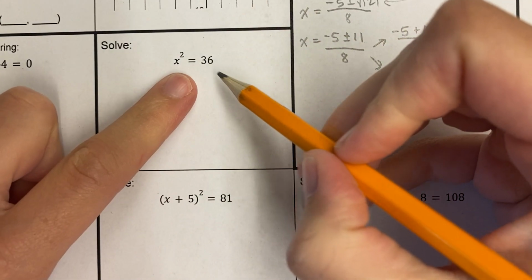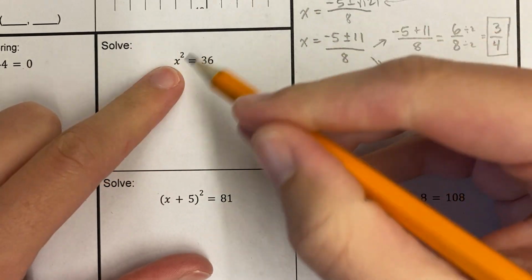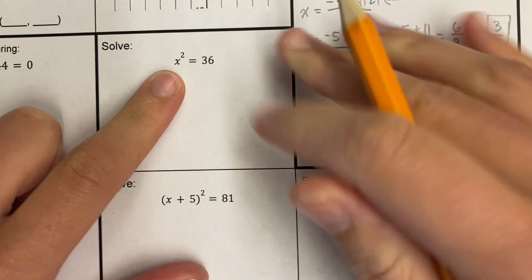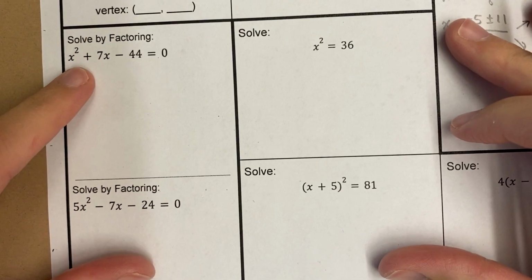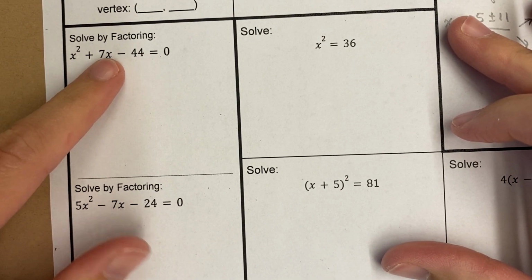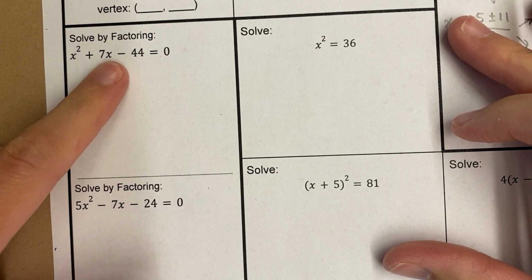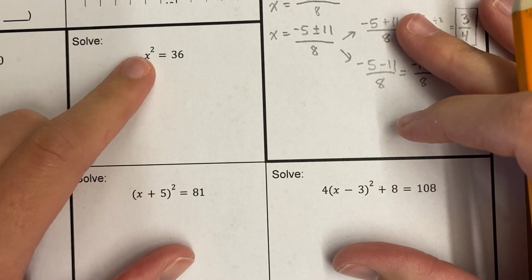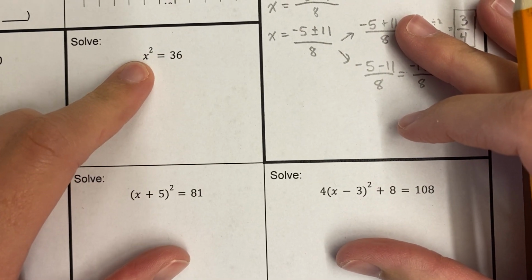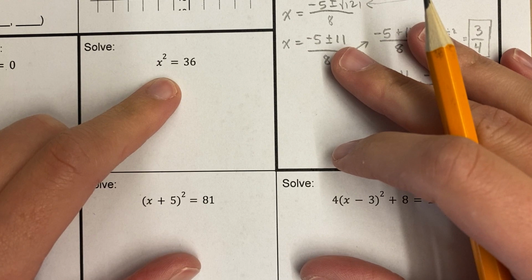When I solve by square root, it's in a situation like this where I have something that is squared. Now look, like here, something is squared. Remember, my goal is to get x by itself always. Here I can't get x by itself by square rooting because there's another x over here, right? So that's a totally different situation. But here, the only thing that's happening to x is it's being squared, and I want to get rid of the squared to get x by itself.